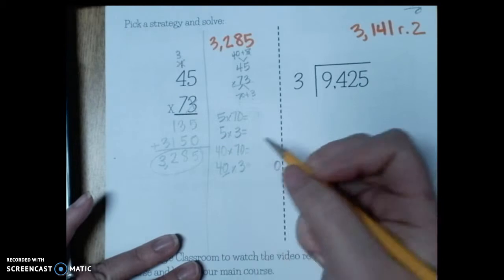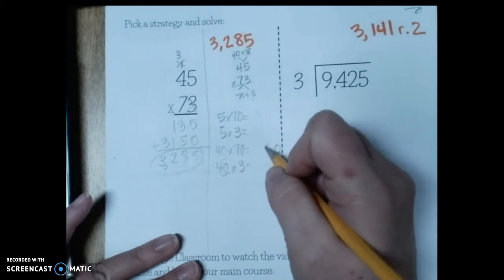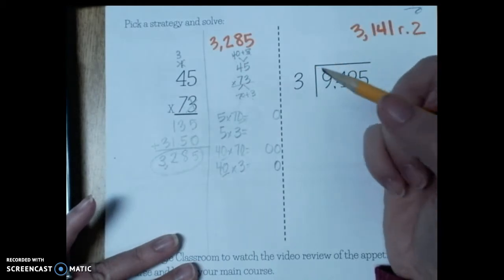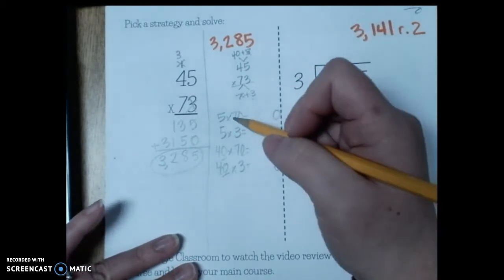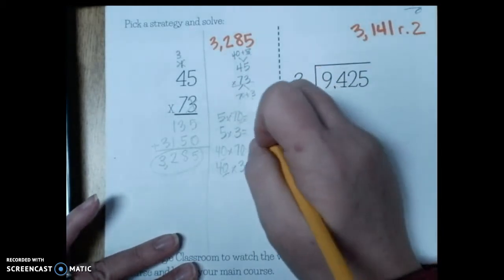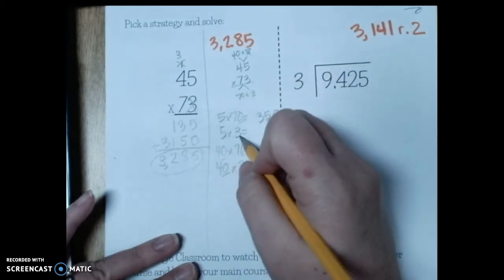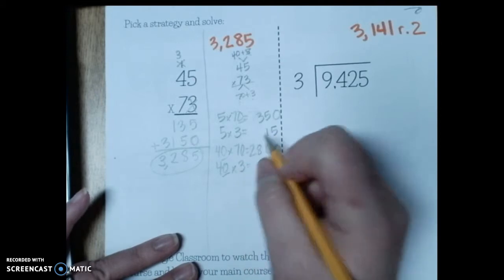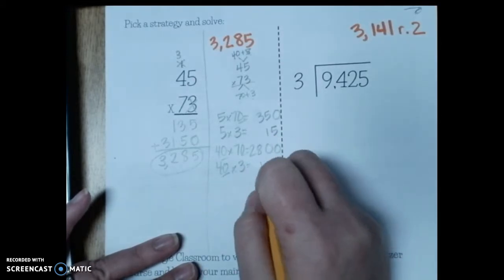There's 1 zero there, 2 there, none, and then just 1. And then that just leaves basic multiplication facts for me. 5 times 7 is 35. 5 times 3 is 15. 4 times 7 is 28. And then 4 times 3 is 12.